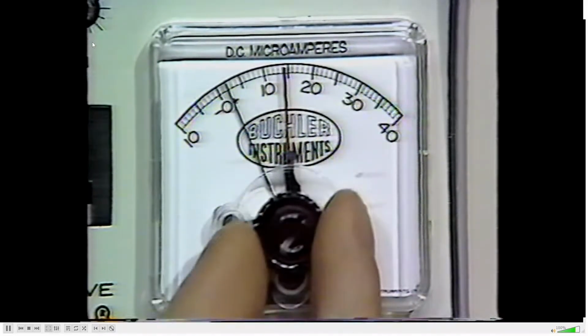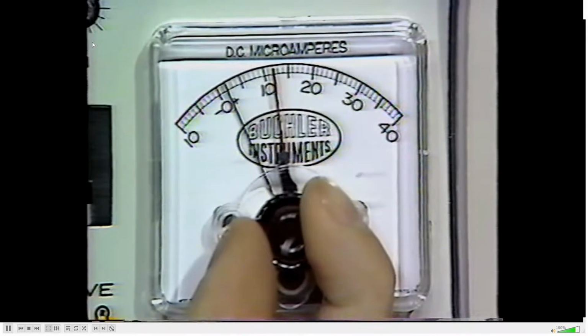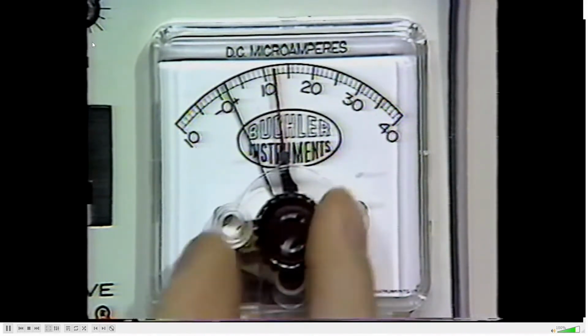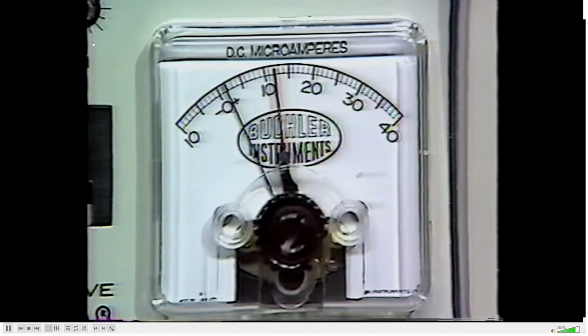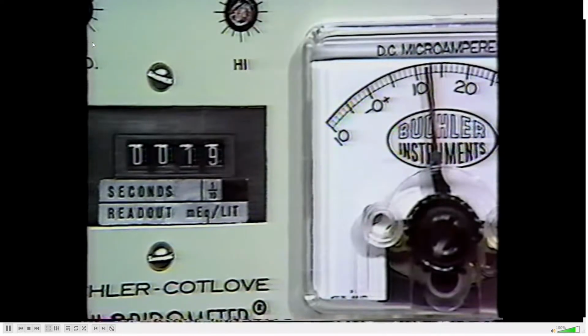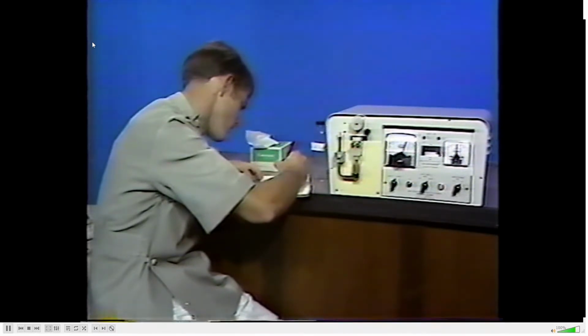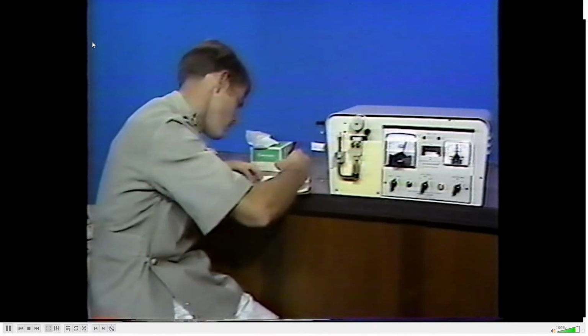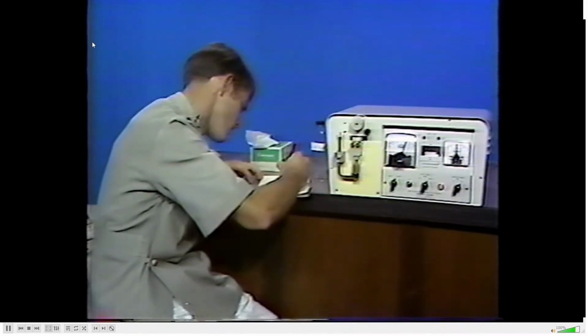Set the adjustable pointer 10 divisions above the indicating pointer. In this case, a reading of 2 microamps, so we would set the adjustable pointer to 12 microamps. Turn the Adjust Titrate switch to the titrate position. When the timer stops, record the tenths of seconds for blank 1. Repeat this operation with the 3 remaining blanks and average the blanking times. They should be within about 1/10 of a second of each other and less than 2 seconds as an average total blanking time.